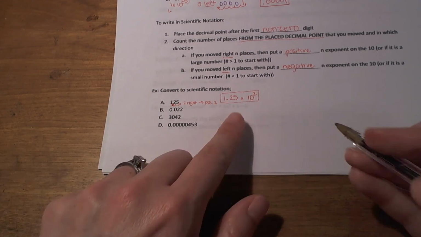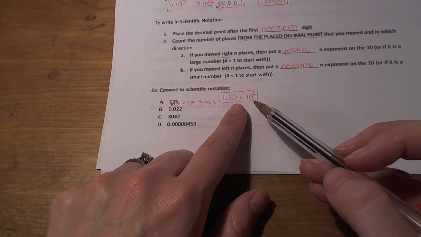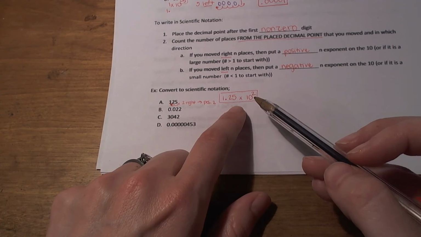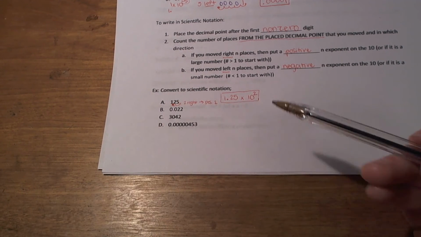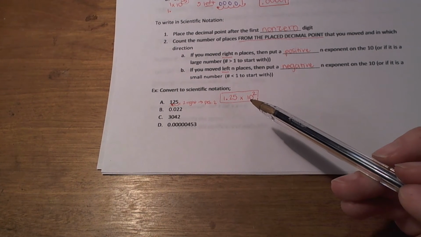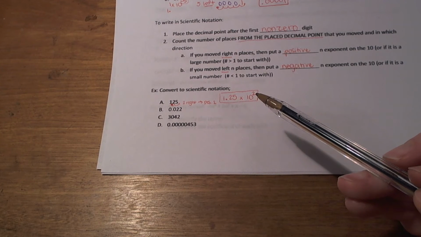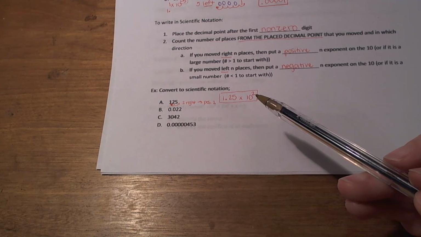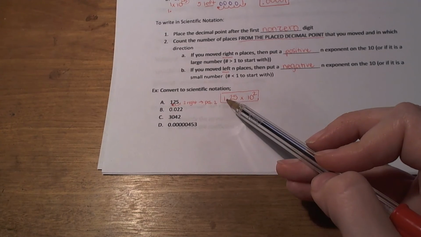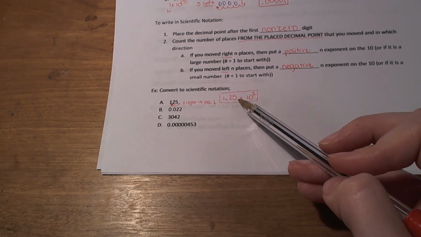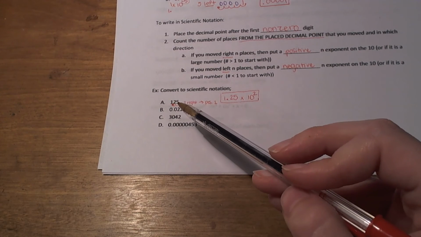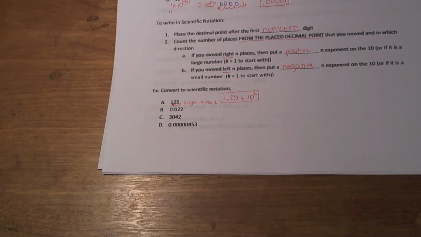Remember, you can always reconvert your answer to check that you got it correct. So if you thought that converting from scientific to decimal was easier, then check this answer to see if we got it right. That we have a positive 2 exponent on the 10, which means that I need to move the decimal 2 to the right. So if I move this decimal 1, 2 to the right, I get 125, which notice that is exactly what we started with in A. And that's how you know that you got it right, is if it rechecks out.